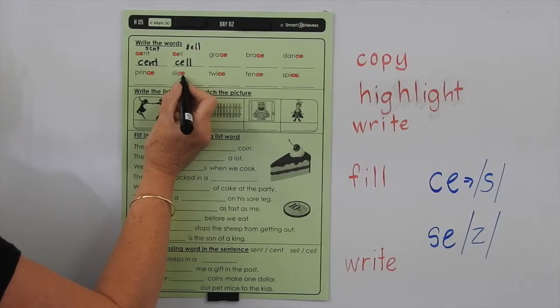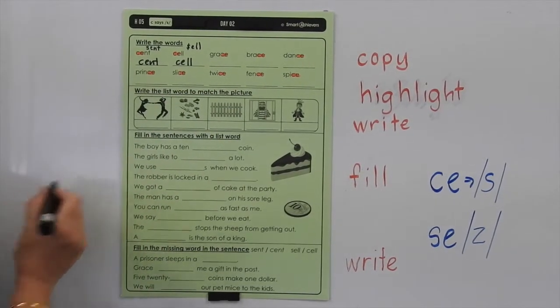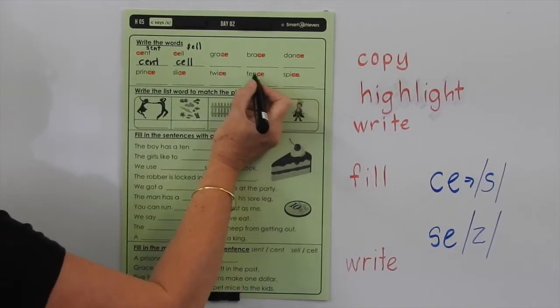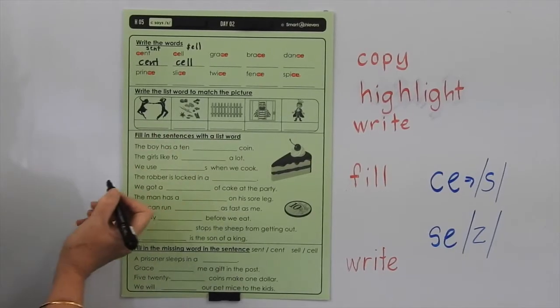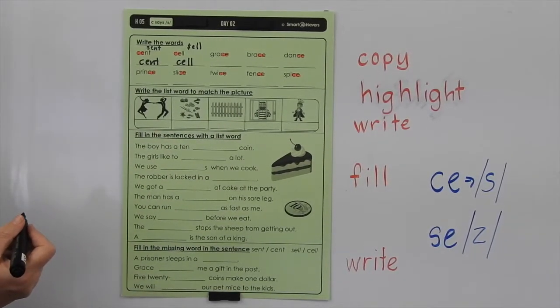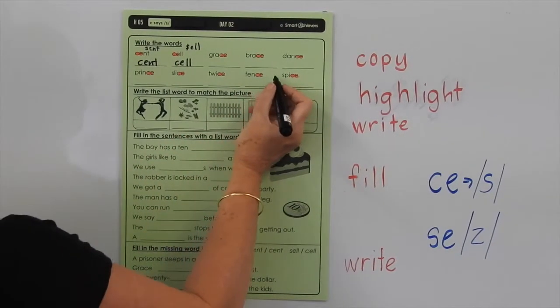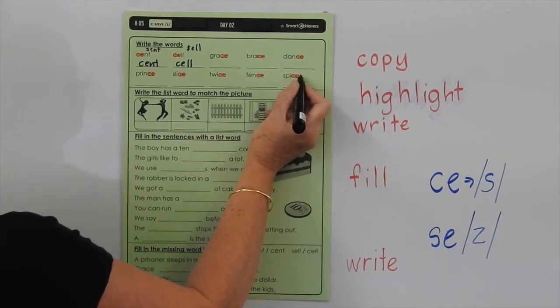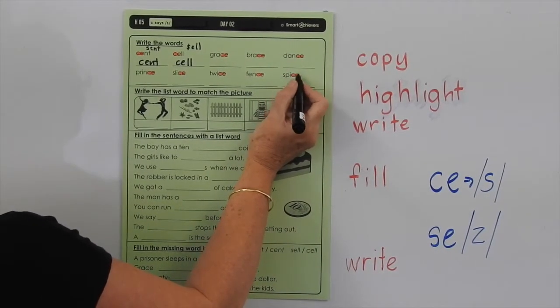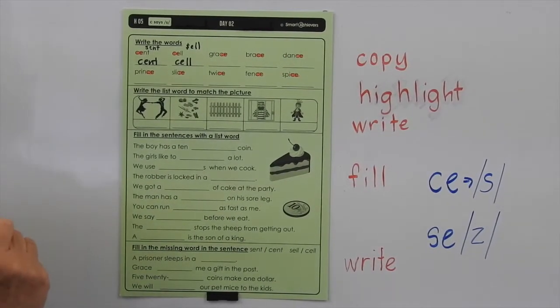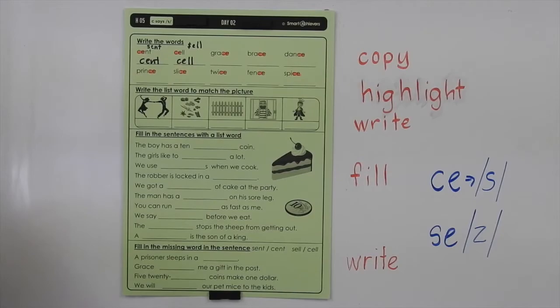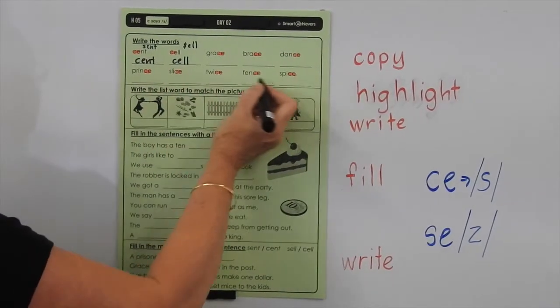A slice is a piece of something. It can be something you do too. You can also slice up bread. Twice means two of something. Fence could mean the fence around your house, but it can also mean fighting with swords, and it's a sport that some people still do. Spice is the flavouring we add to food when we're cooking or baking something. So you can finish reading, sounding and spelling those words.